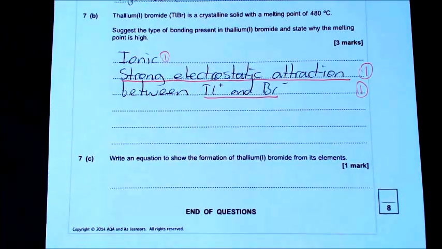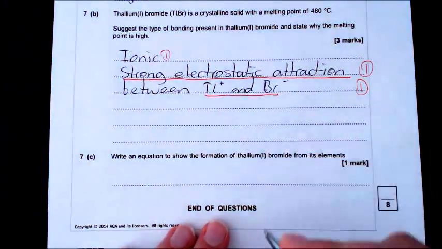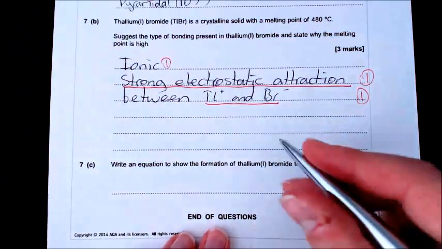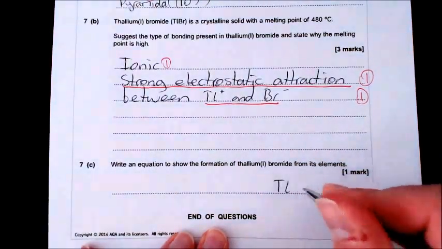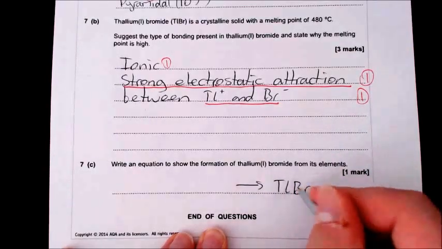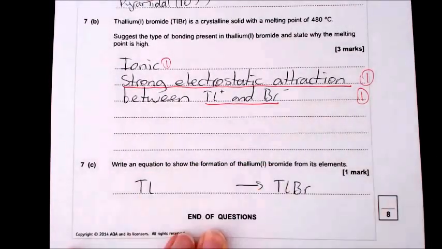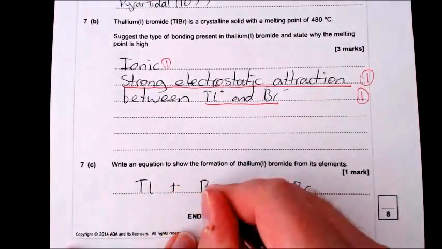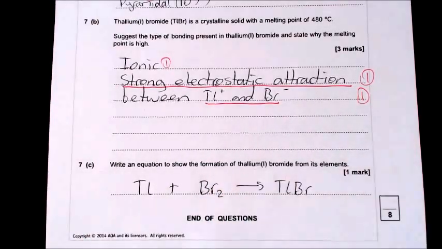And then finally, the last question, we have to write an equation to show the formation of thallium bromide from its elements. So that's really important. Now, what I would do is I'd probably do this a little bit back to front, and I would have thallium bromide over there, and you can see the 2 elements that we need are thallium itself, and that's going to react with bromine. That's Br2. Bromine always goes around as a pair, so it must be Br2. You can't just leave it as Br.